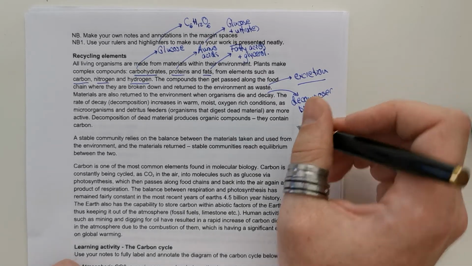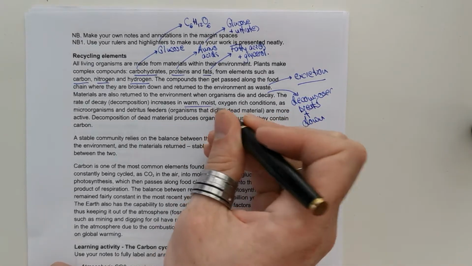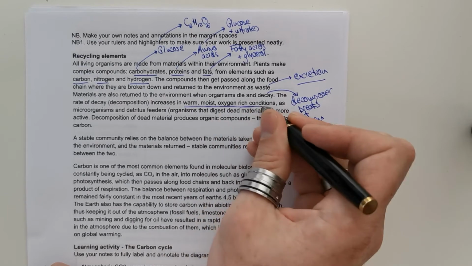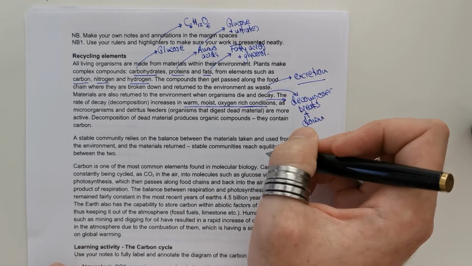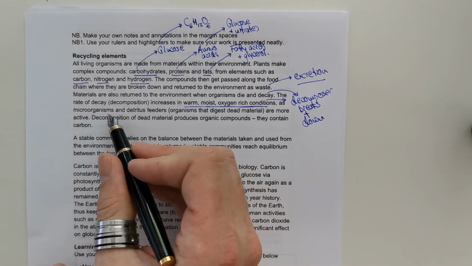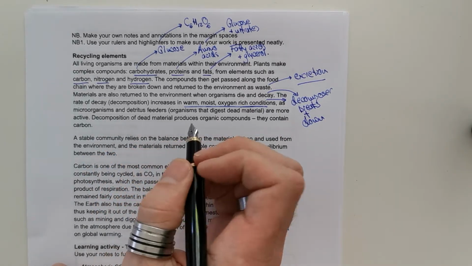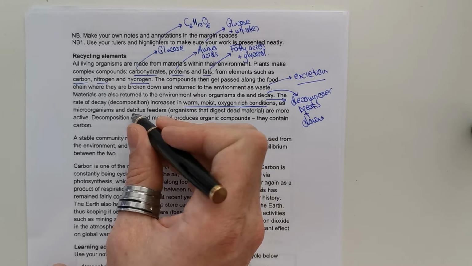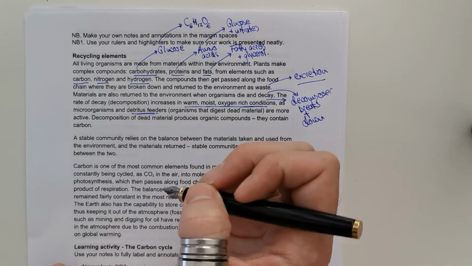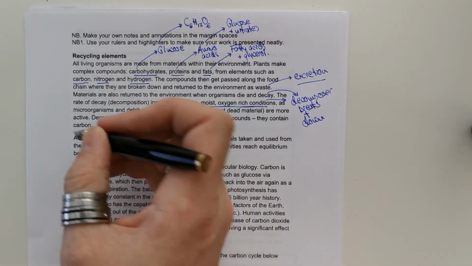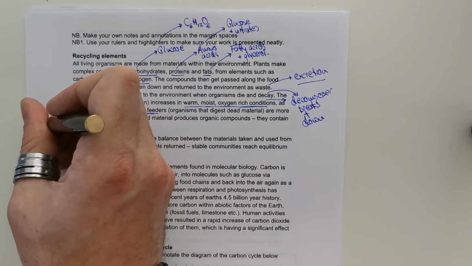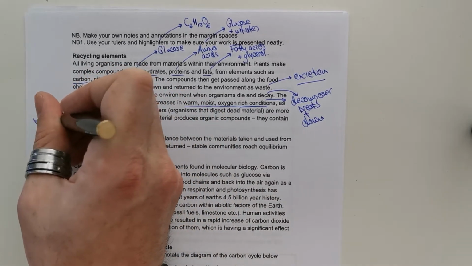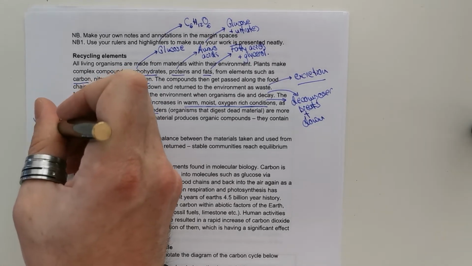And these decomposers work best in warm, moist, oxygen-rich conditions. So decomposers can be microorganisms, also detritus feeders. It's another word for them. Organisms that digest dead material. Remember, the microorganisms we talked about that are good decomposers are bacteria and fungi.